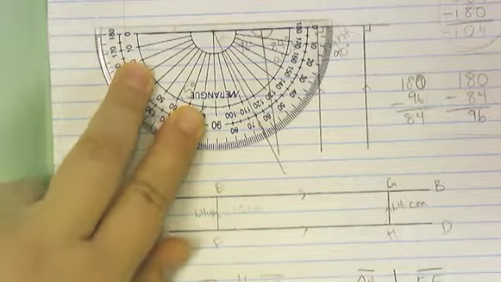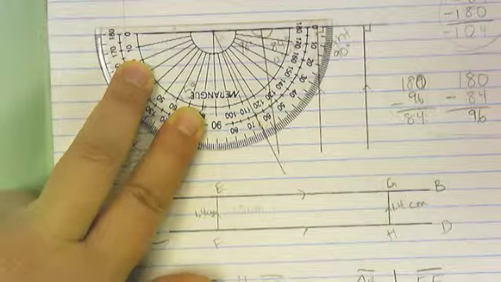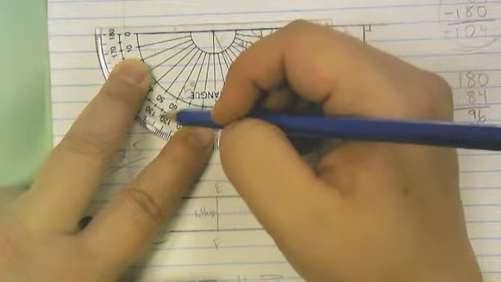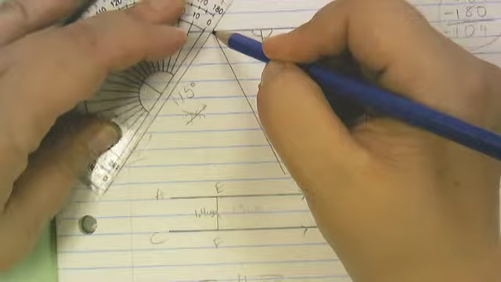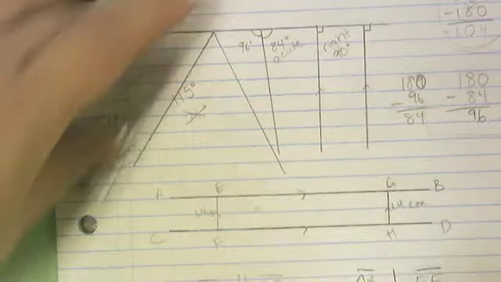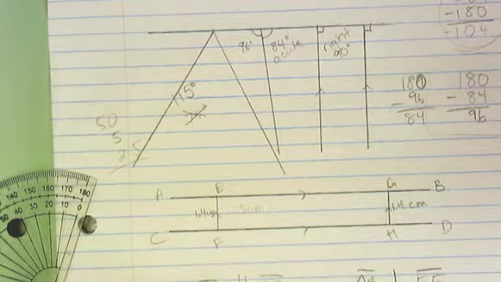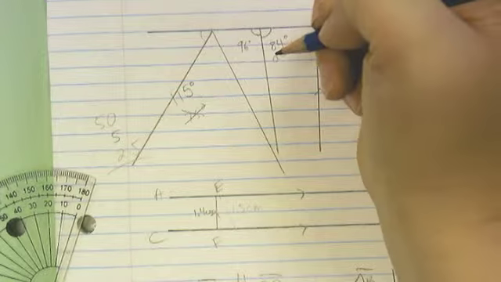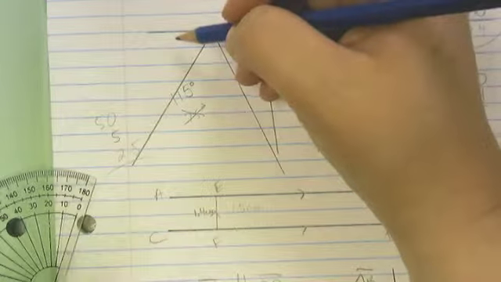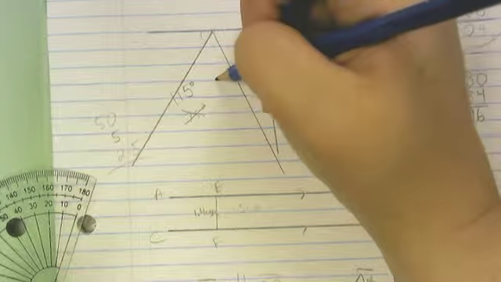Am I measuring on the inside or the outside? Inside one. Okay. So 55, 1, 2, 57 is going to be right there. How am I going to know if this is bisected? Measure the angles with your protractor. Yeah, I measured this angle, and I know that's 57.5. So this one, 57.5. If it's truly bisected, what does this one have to be? 57.5. The exact same, yes.